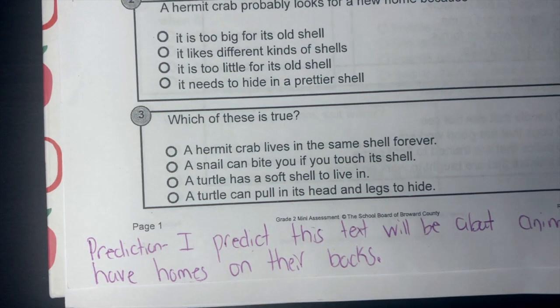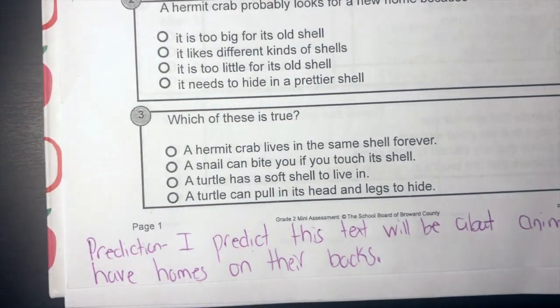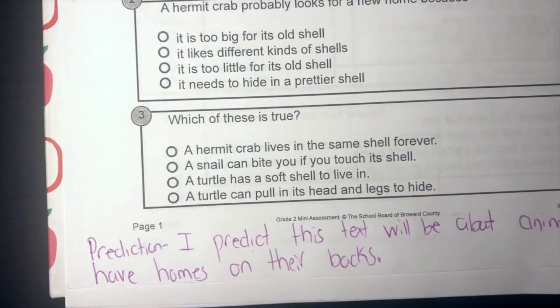All right, so that's my prediction based on the illustration and the title.